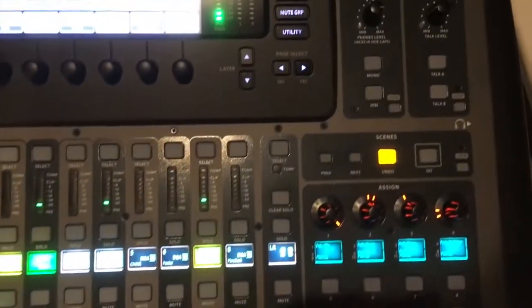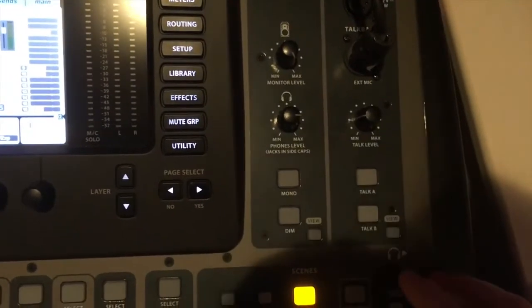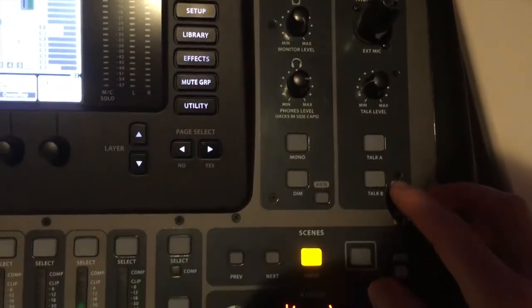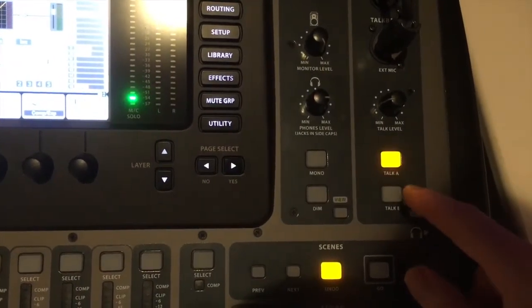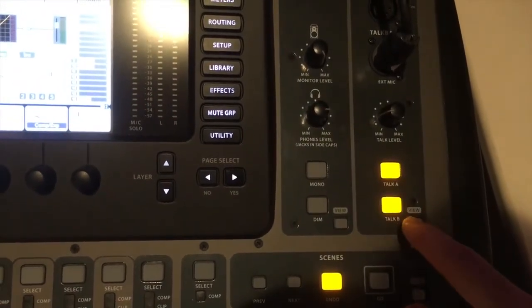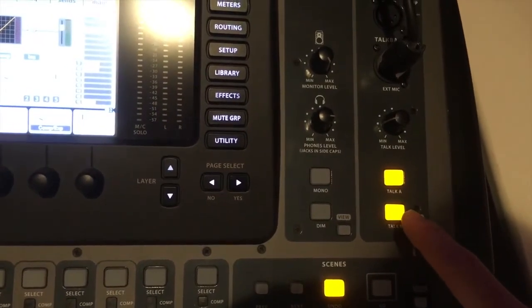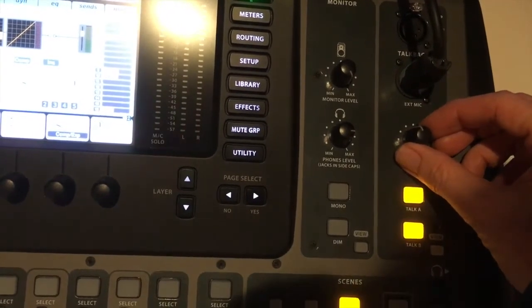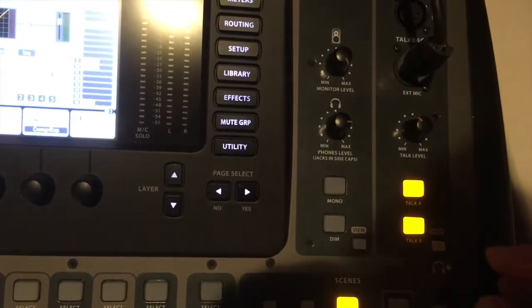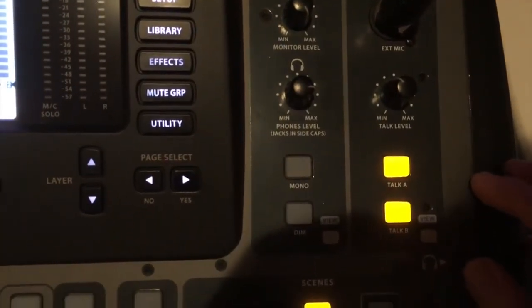One more thing that's useful, if you want to talk to them, there's a microphone that's hooked up to the board, so we can activate talk A and talk B, and one goes to the monitors, I think, and the other to the house speakers, and we can adjust how loud we want to talk to everybody with the talk level, and then we can talk in the microphone there.